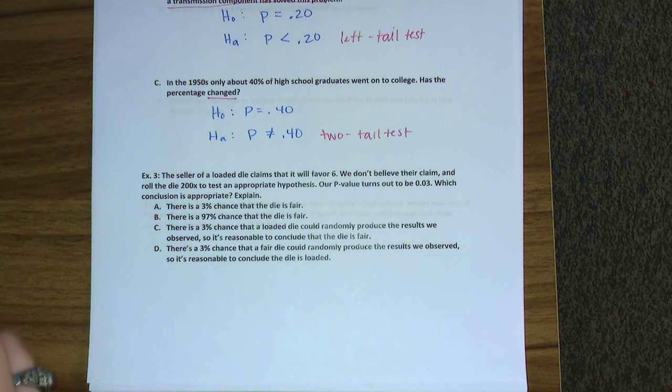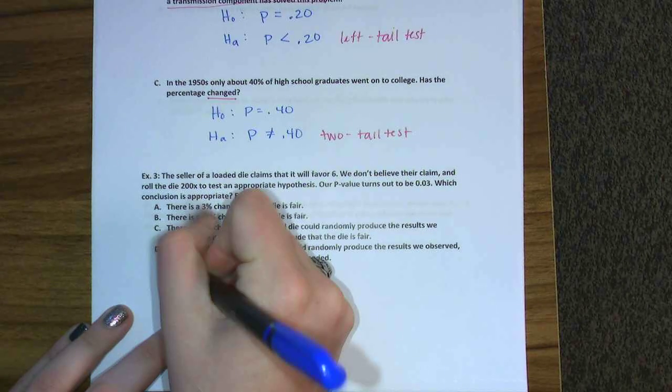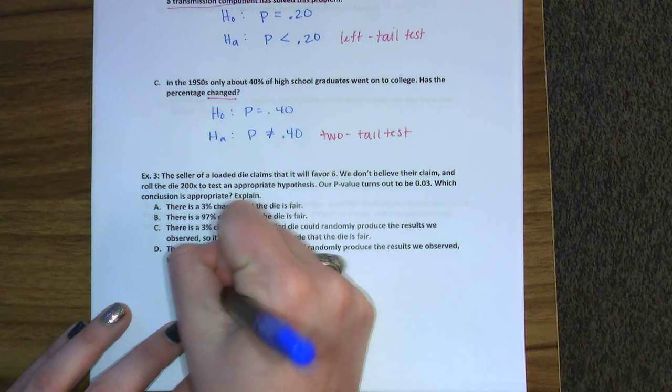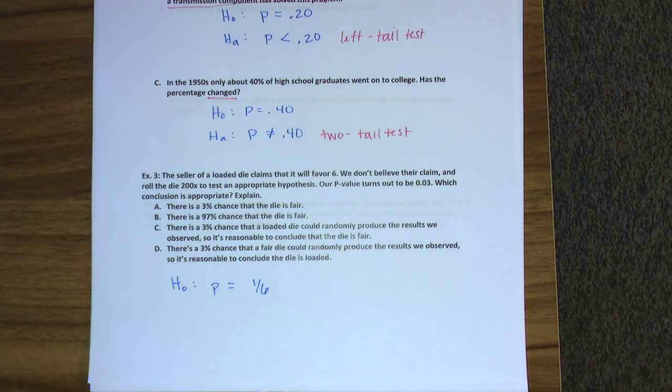So our null hypothesis is going to be p is equal to 1 out of 6, or whatever that decimal is. 1 divided by 6, 0.17.